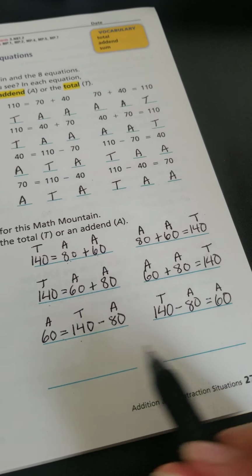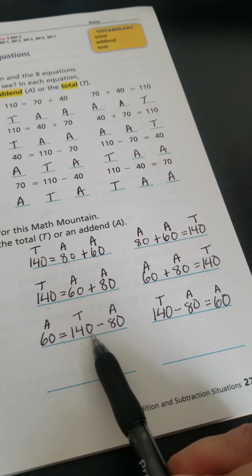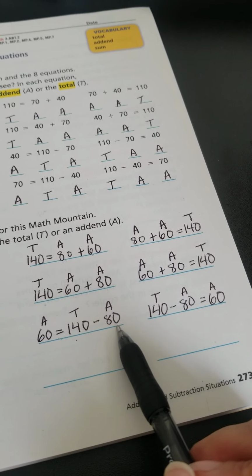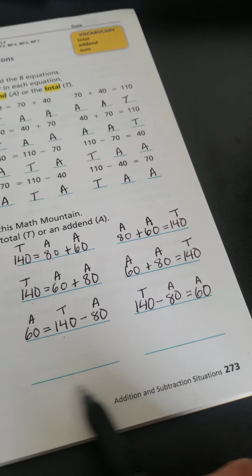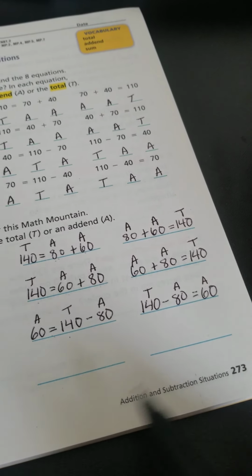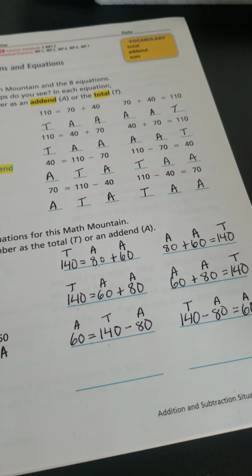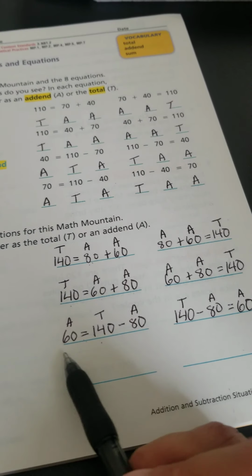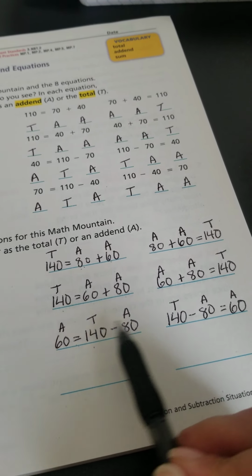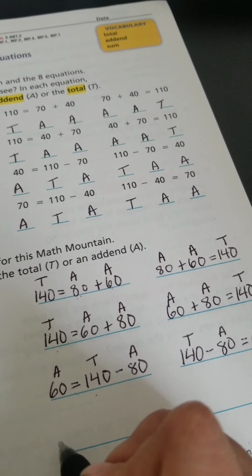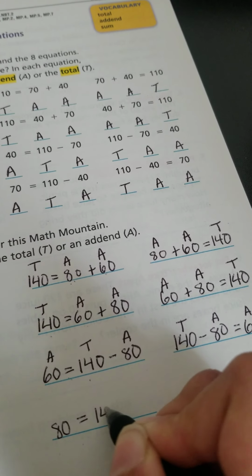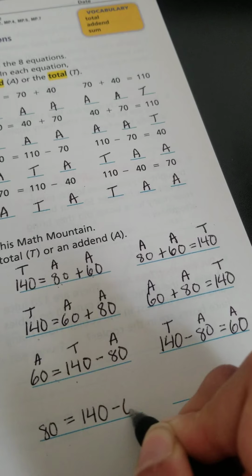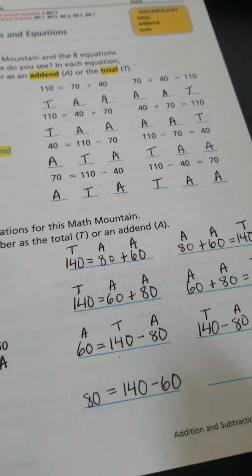Now we've used 60 equals 140 minus 80. What do you think I'm going to start off with here first? Which is the number that we have not used as the equals? Okay, I've used 60. I haven't used 80. So now let's write 80 equals 140 minus 60.